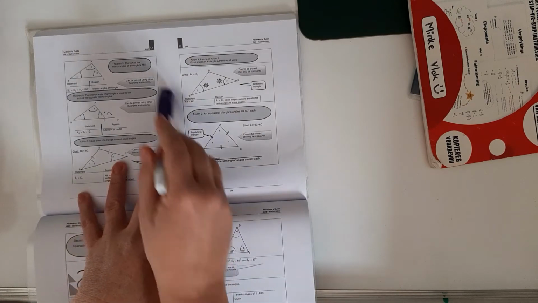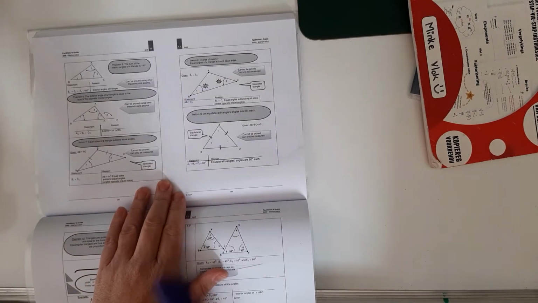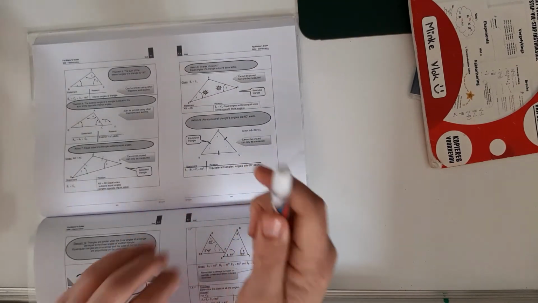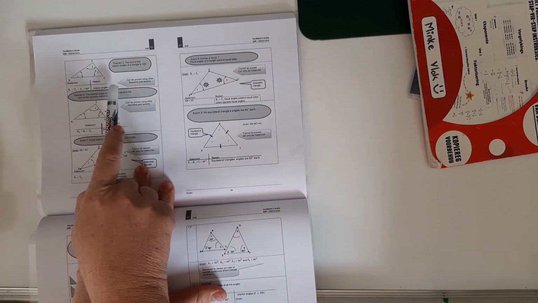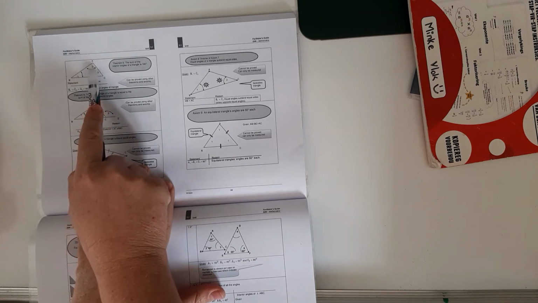So this is all, we're still going to continue there. This is your triangles, all the rules for your triangles. Some of them you already know from last year, but again, draw the picture and write down. This one, interior angles of a triangle equal 180. So that's the one. All the angles inside, 180.